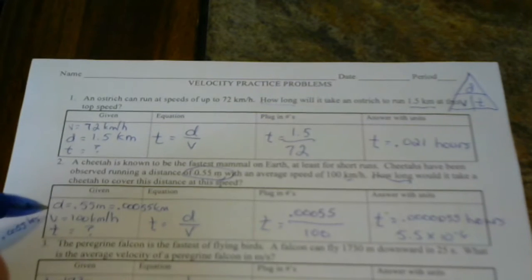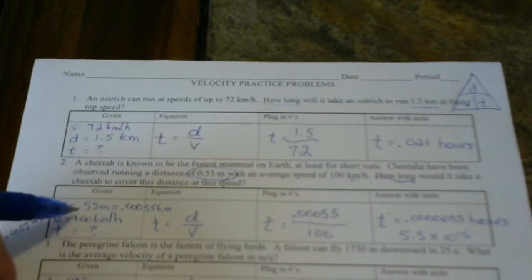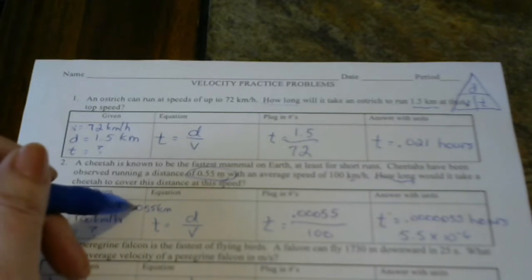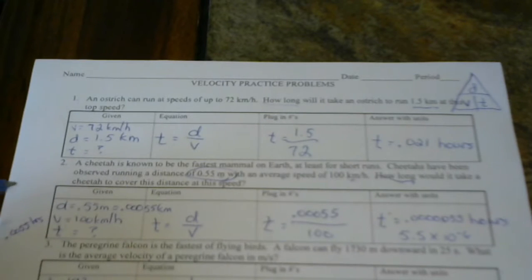The how long tells you that you're looking for time. On the distance, the 0.55 meters is equal to 0.00055 kilometers. The velocity is 100 kilometers per hour, and you're looking for time.